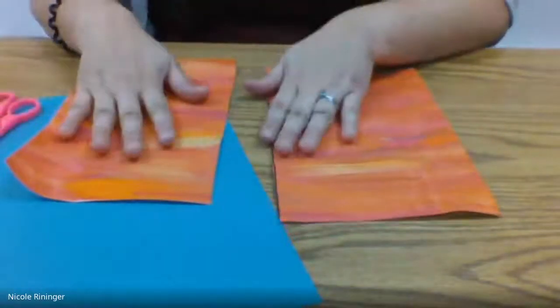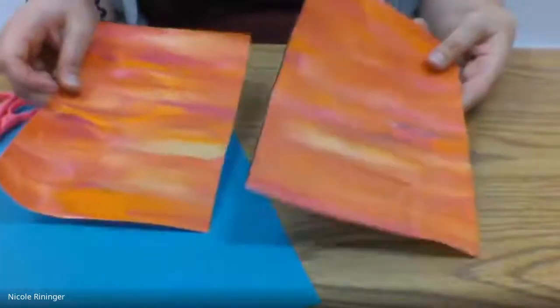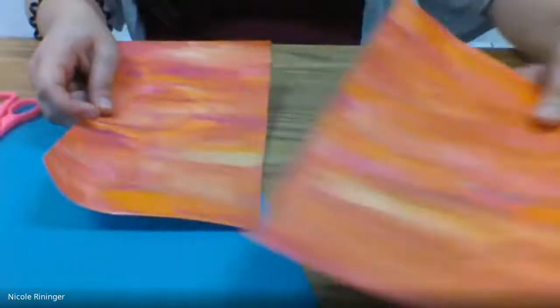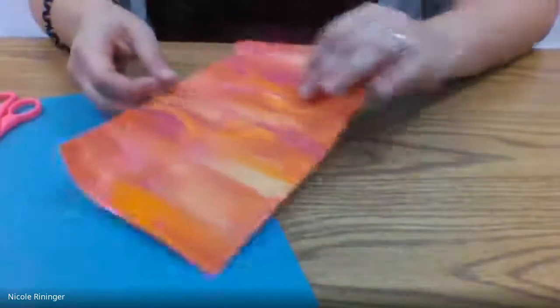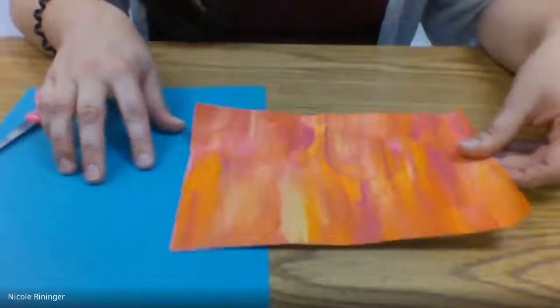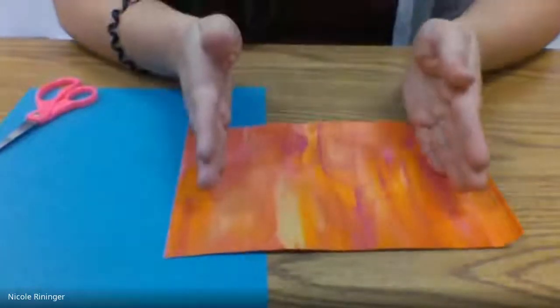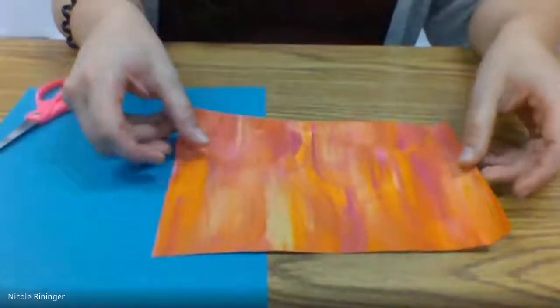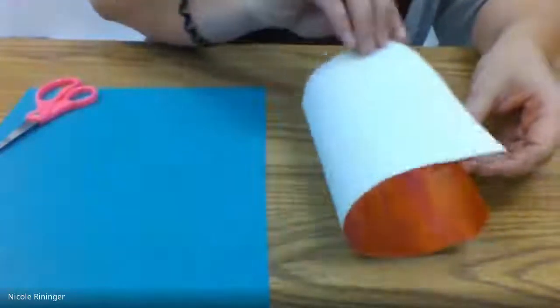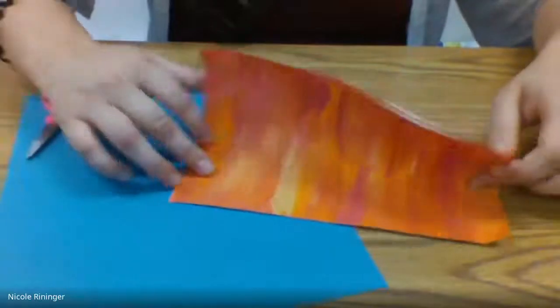Okay, now I only need half. So the other half, if you made some pretty paper, you can just save it for another use. So I'll put that aside. And now what I want to do is fold this in half so I have two sections. So I'm going to fold it in half again. I'm going to fold it this way, not this way.